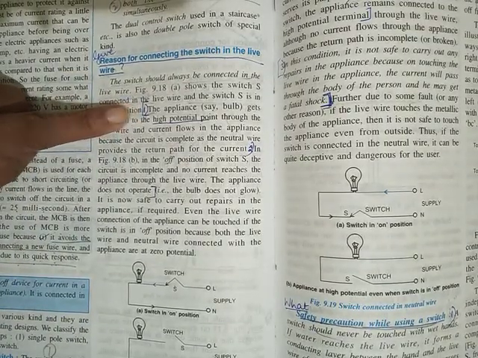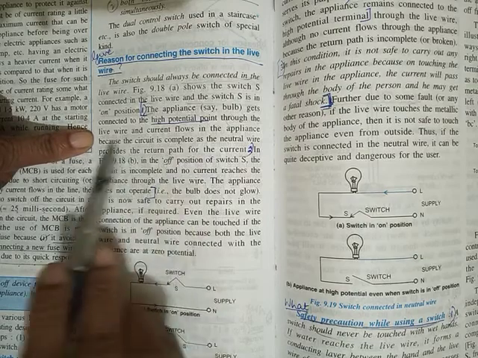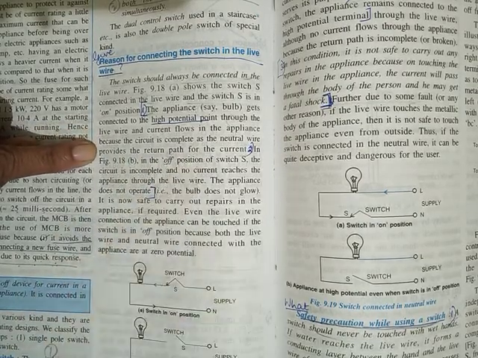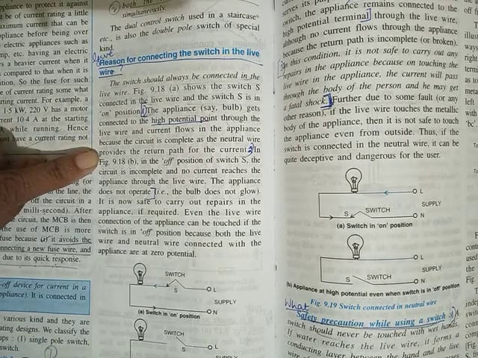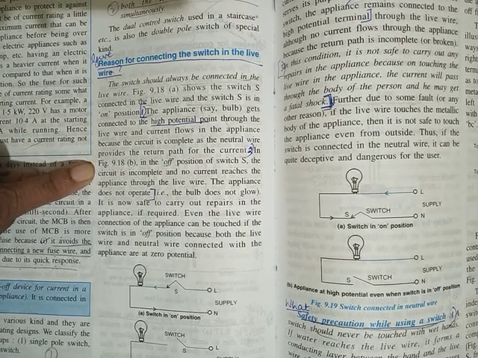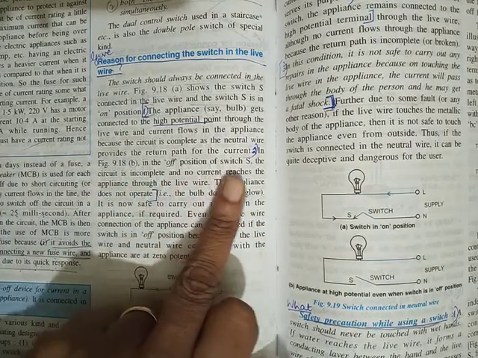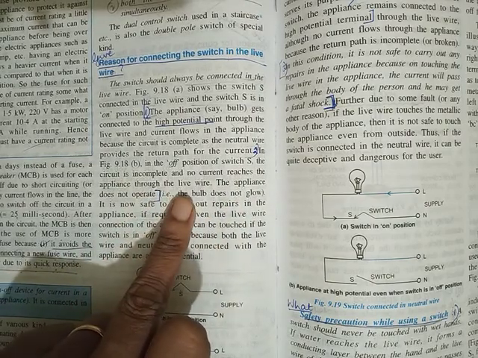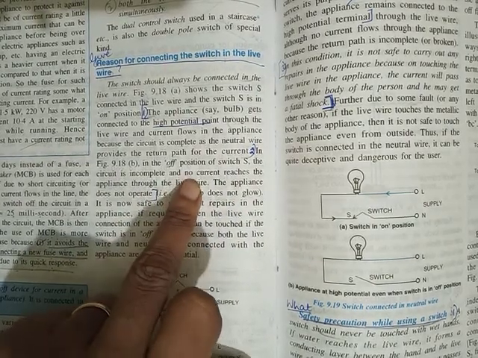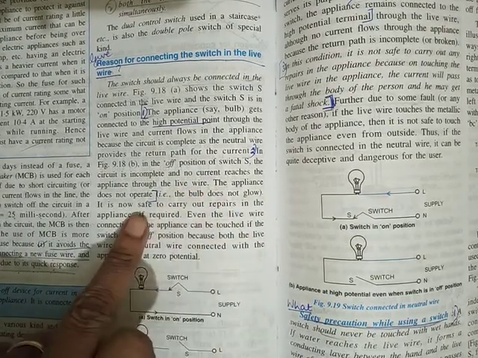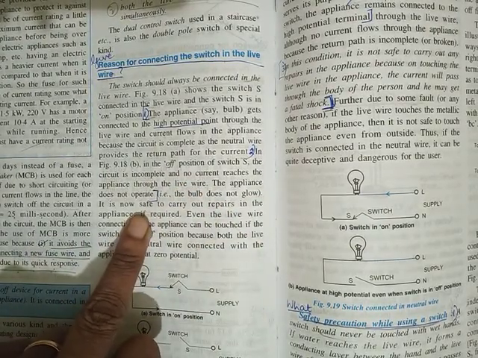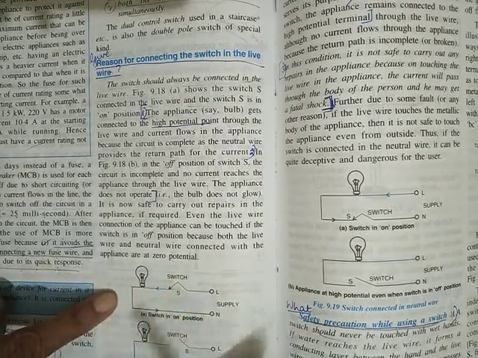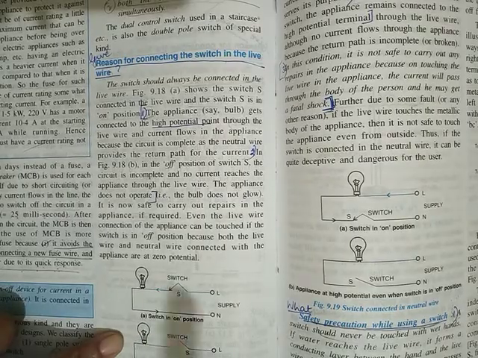The points: first one, the appliance gets connected to the high potential point through the live wire, and current flows in the appliance because the circuit is complete, as the neutral wire provides the return path for the current. Second point, in the off position of switch, the circuit is incomplete and so no current reaches the appliance through the live wire, so the appliance does not operate. When the switch is on, high current reaches the appliance and so it works. When the switch is off, no current reaches and so it does not work.